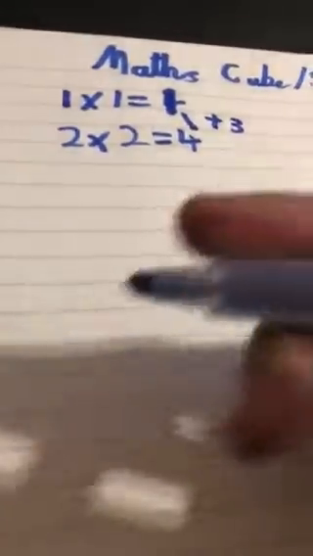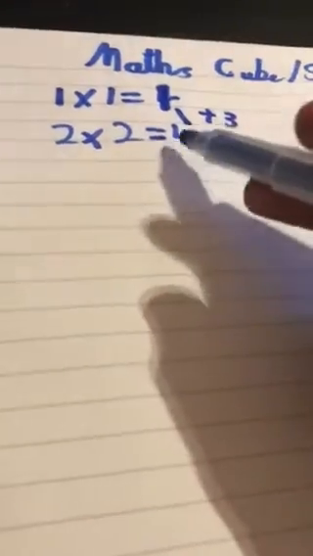So first you do 1 times 1 equals 1. 2 times 2 is 4. Now there is a difference here: plus 3. You have to add the 3 to get to 4. Then you have to add 5 for the next one, 9. So now you have to add 5. So all you have to do is add 2 to each one.